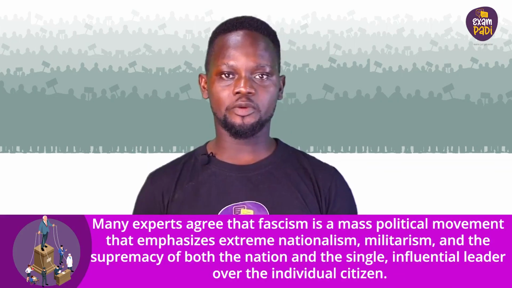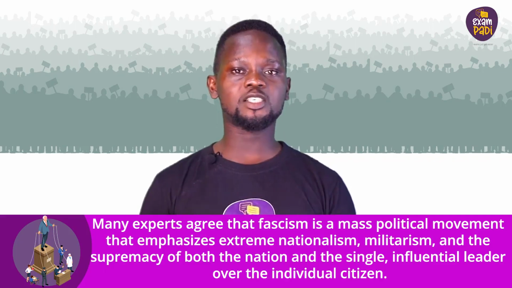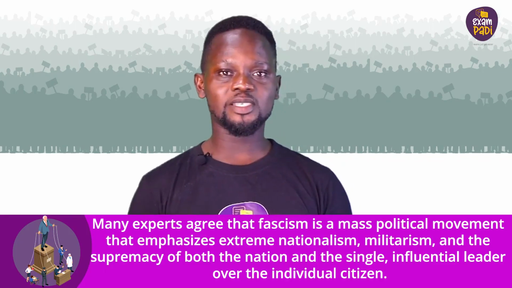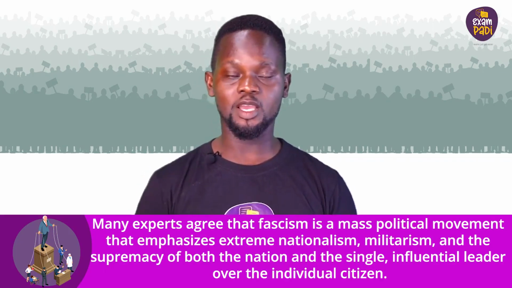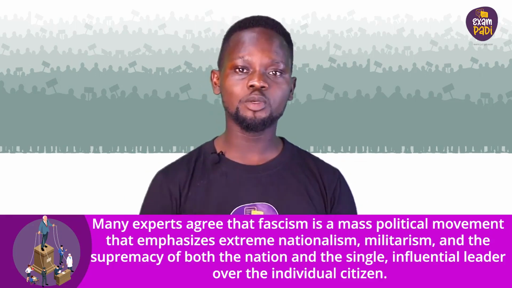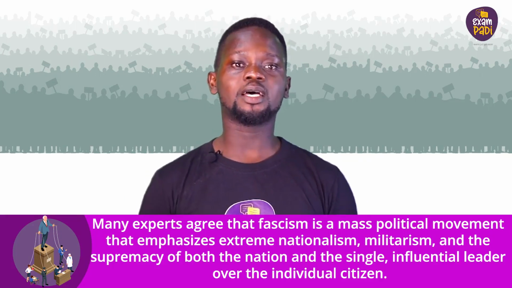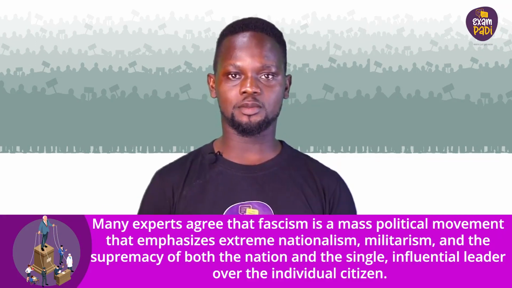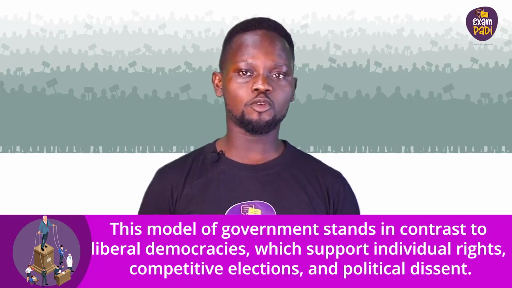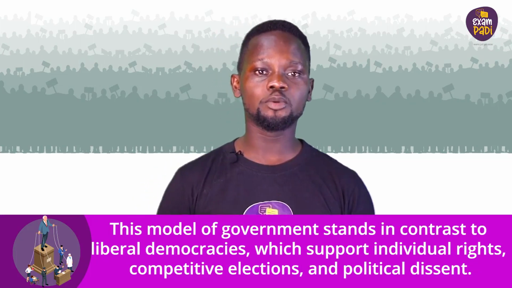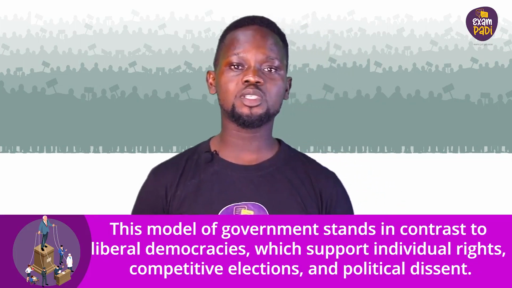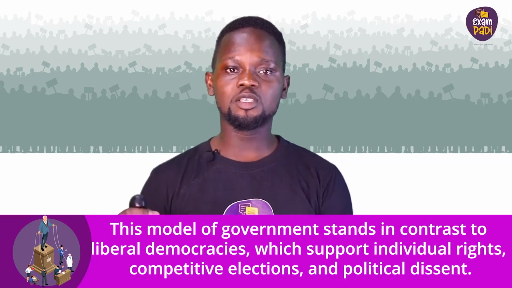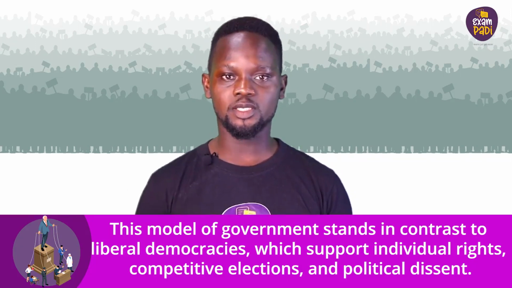Many experts agree that fascism is a mass political movement that emphasizes extreme nationalism, militarism, and the supremacy of both the nation and the single influential leader over the individual citizen. This model of government stands in contrast to liberal democracies, which support individual rights, competitive elections, and political dissent.